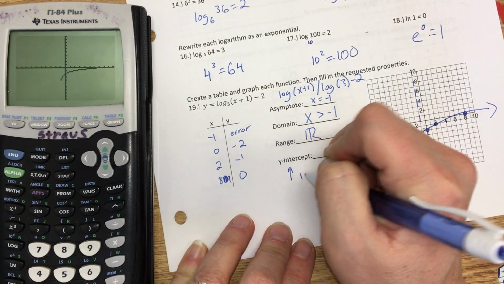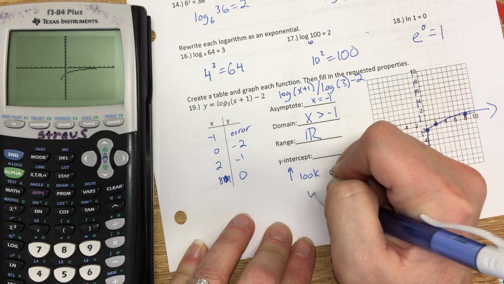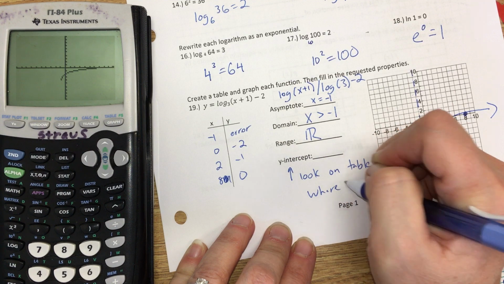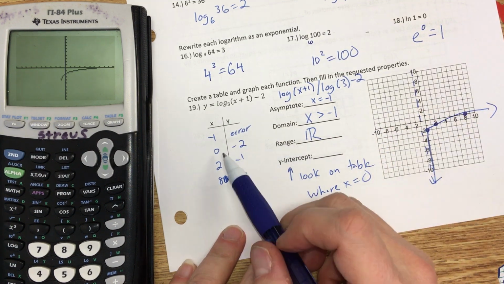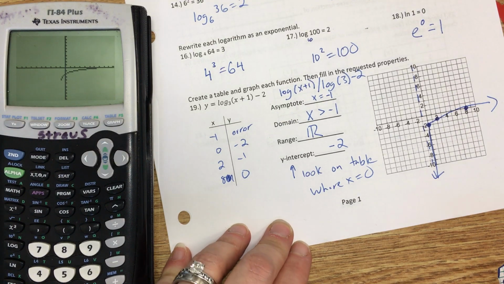For the y-intercept, I'm going to look on the table where x is 0. And it's kind of nice, I have it right here, 0, negative 2. My y-intercept is right there at negative 2. Another graphing problem.